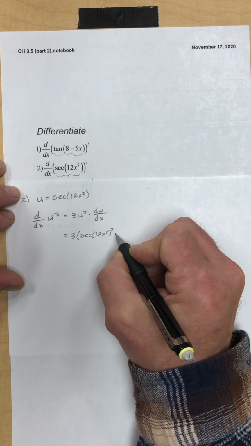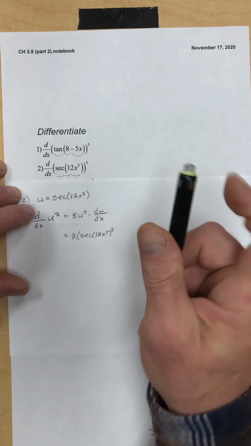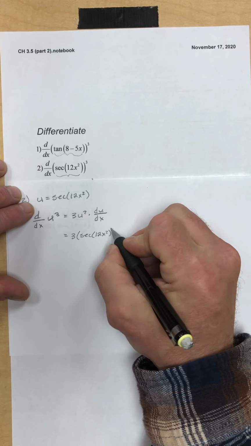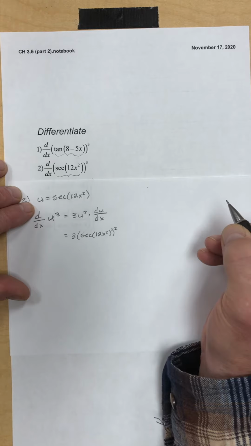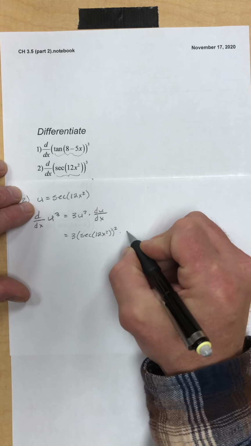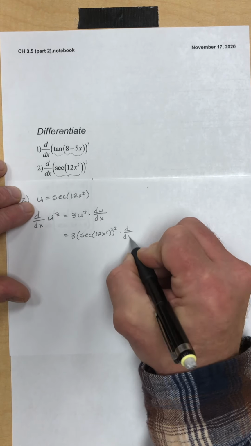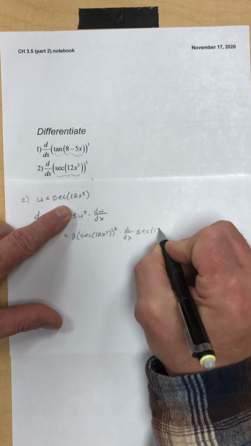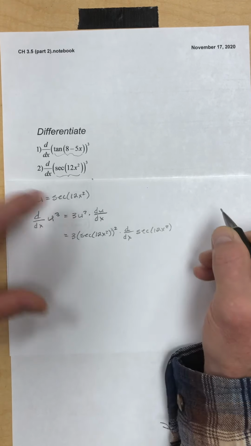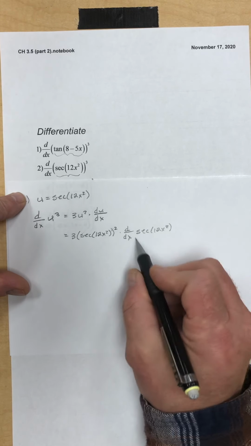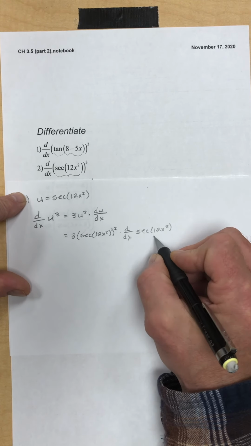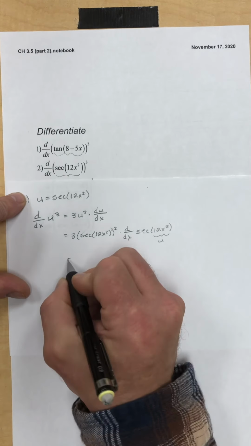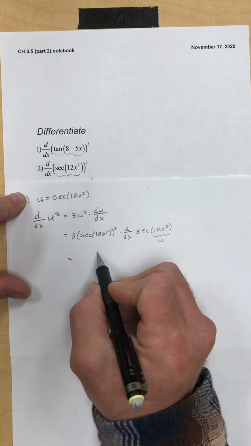I need one more set of parentheses to go with that starting one. Now we're good. Times the derivative of my u, secant of 12x squared. Again, I'm going to have to use the chain rule here, and this will be my u. Now I can start cleaning this up.